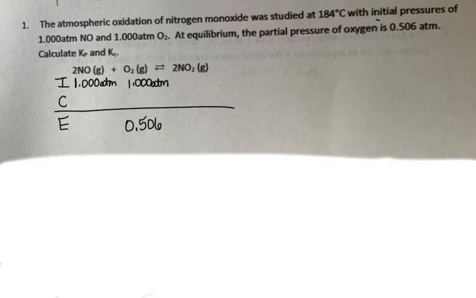Okay? So I know if I start with 1 atmosphere of oxygen and I end with 0.506 of oxygen, I know that I had to use oxygen. So I'm going to put a negative on the change line. Okay? If I'm using oxygen, then I also must be using NO. If I am using reactants, then I must be making products.